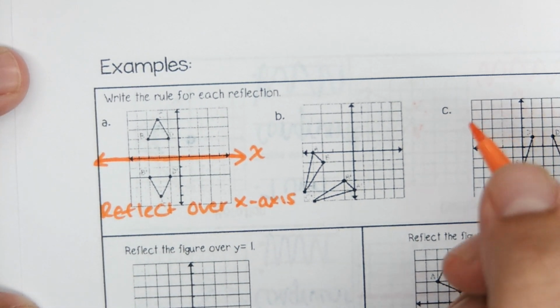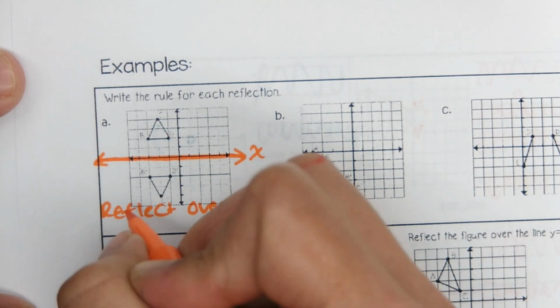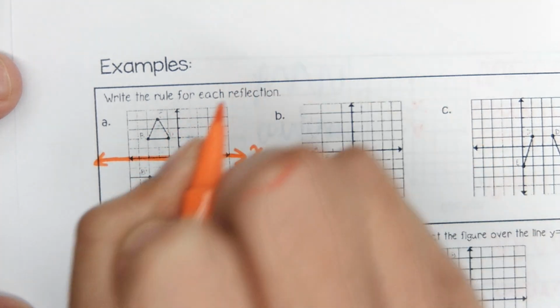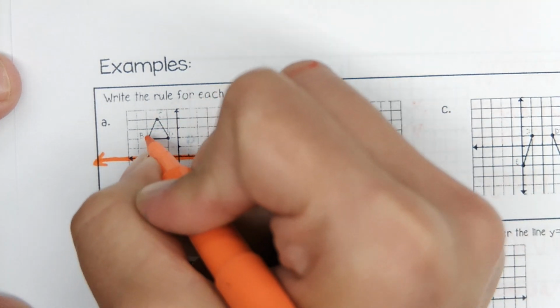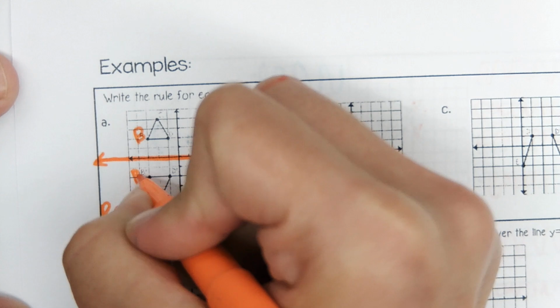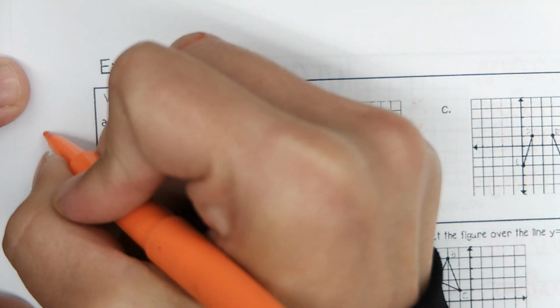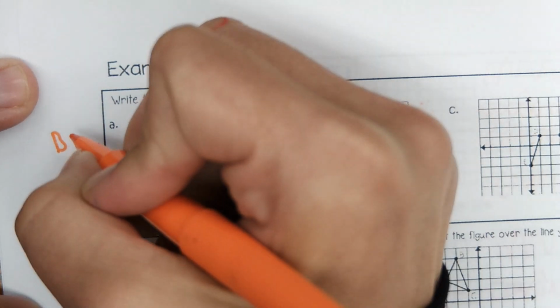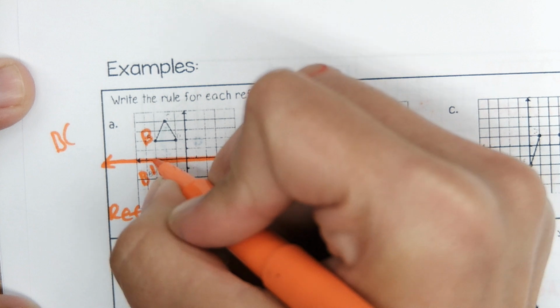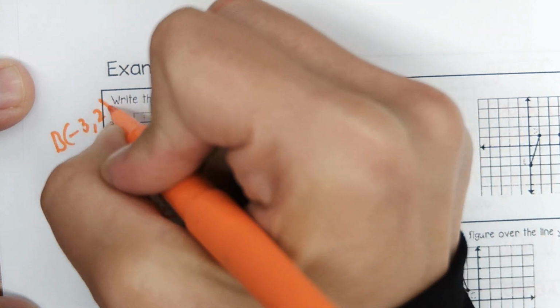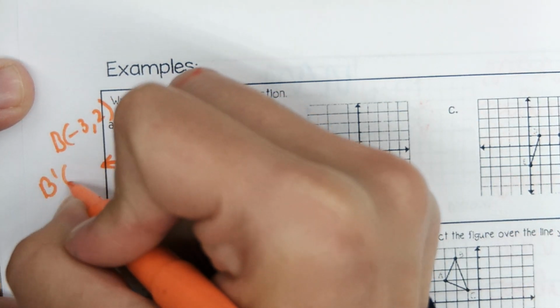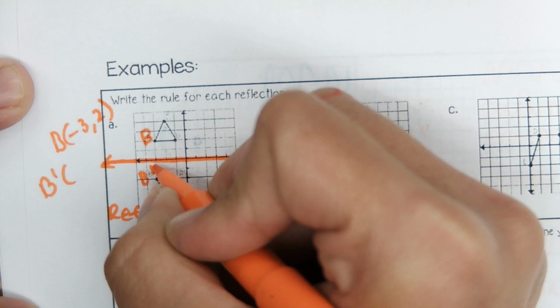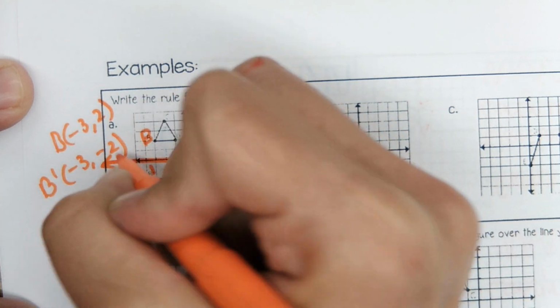And in terms of the coordinate rule, I know this didn't print too well, so this is B, and then this is B prime here. So point B is at -3, 2. B prime is at -3, -2.